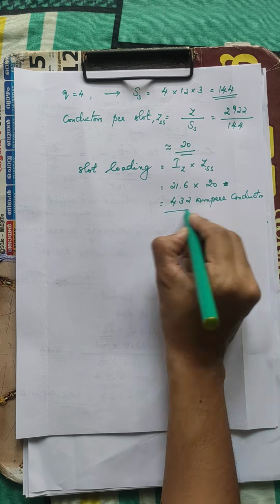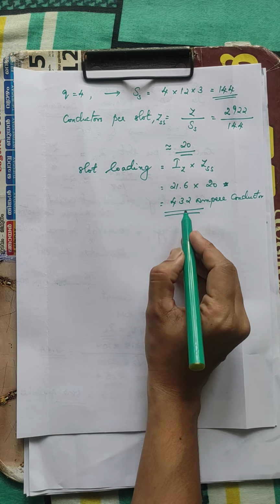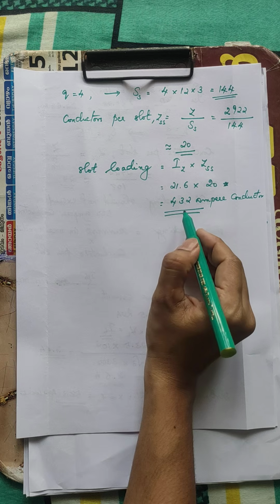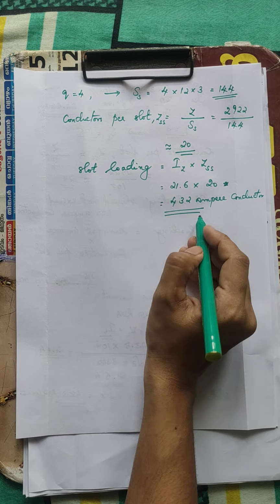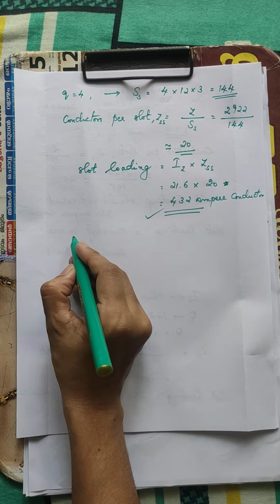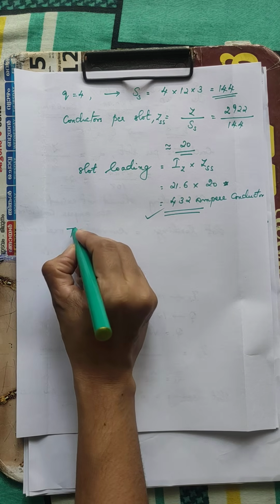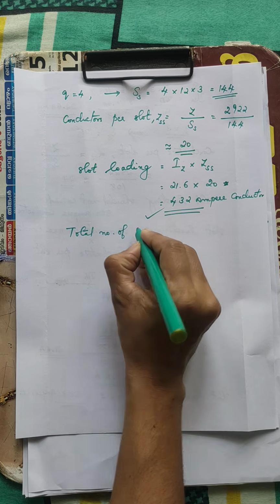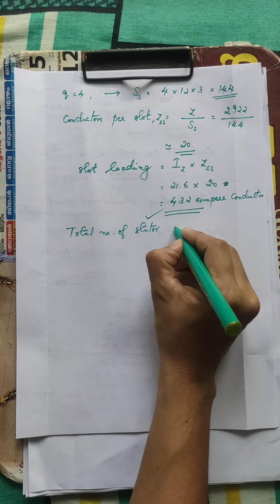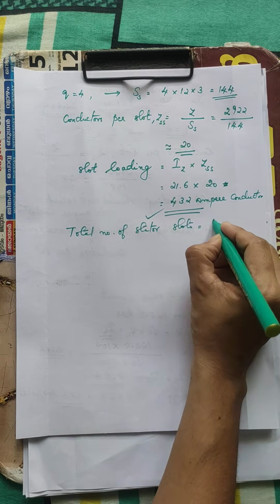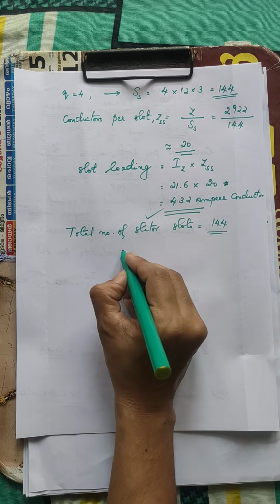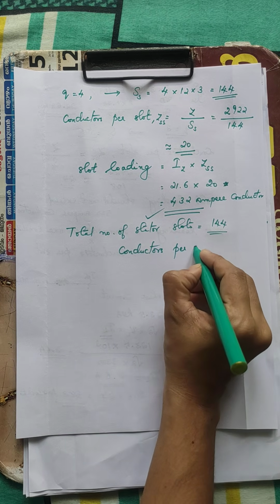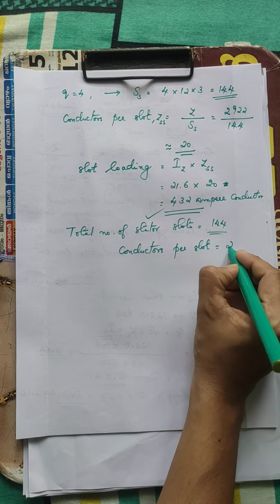We can see that this value is less than 500 ampere conductors, which is inside the given limit. So we can accept this particular design. That means the total number of stator slots that we have to choose is 144, and conductors per slot equal to 20.